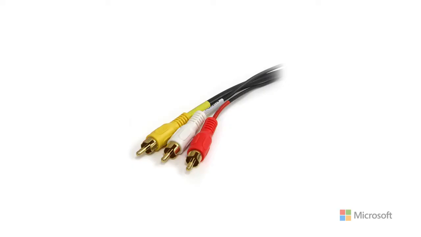The female jacks are colored to provide a guide as to what type of connector can be attached. Common colors found are yellow for various composite connections, red for the right channel of audio transmission, and white or black for the left channel of audio transmission.